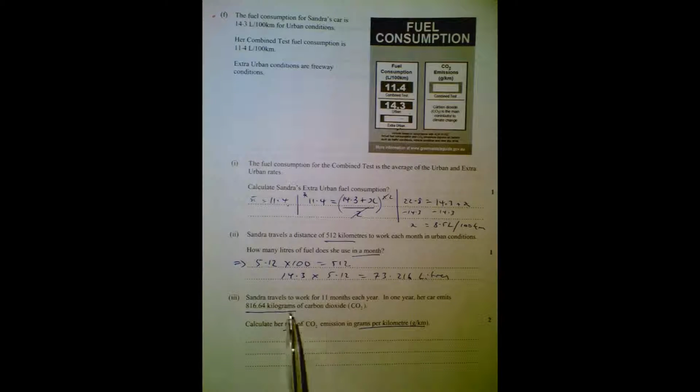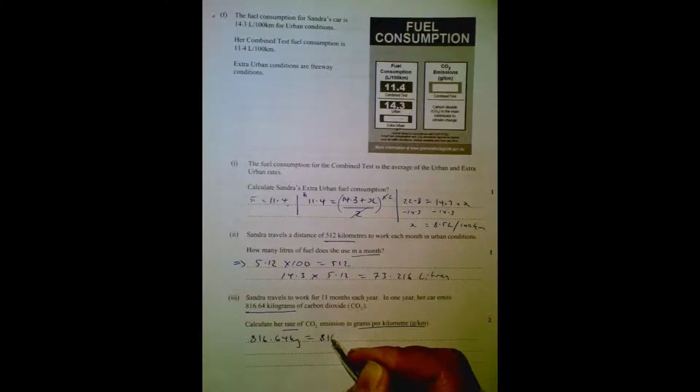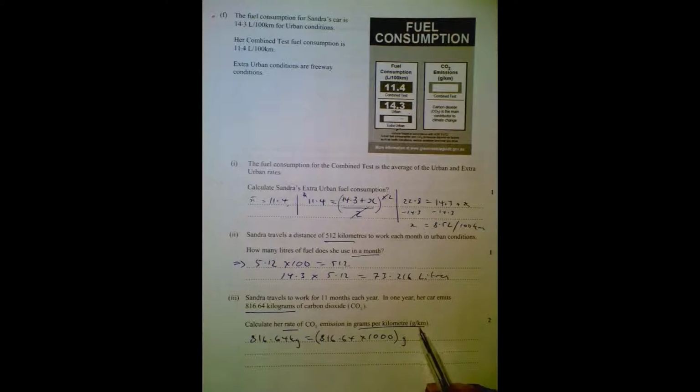Okay? Now, to work out the weight, what you've got here is kilograms, but they want you to have it expressed in grams. So 816.64 kilograms is equal to, multiply that by 1,000, okay, so you can just write 816.64 times 1,000, that's how many grams you have, and you want to compare that to the distance travelled.